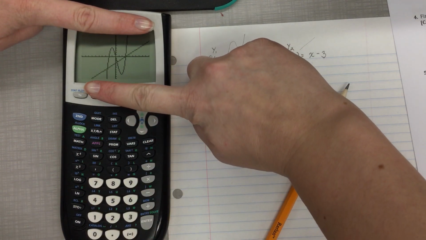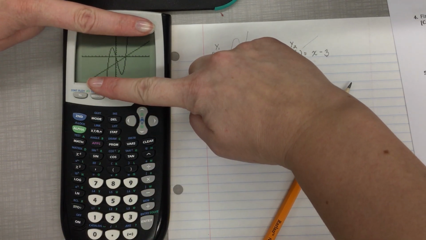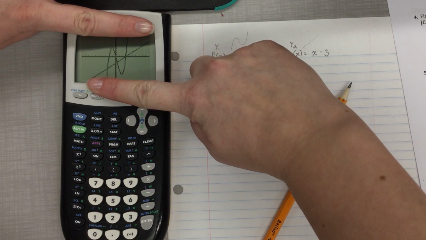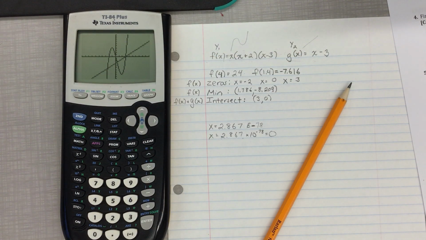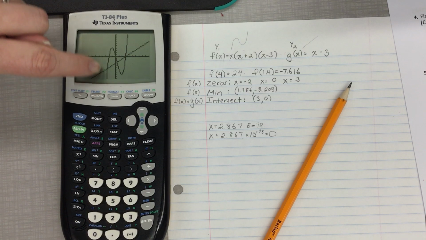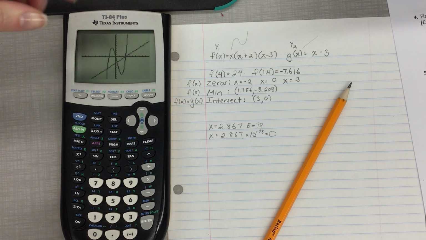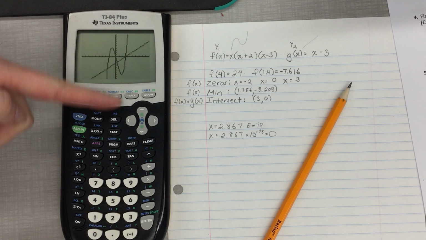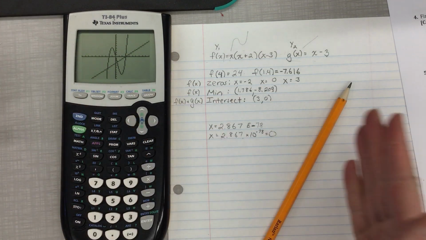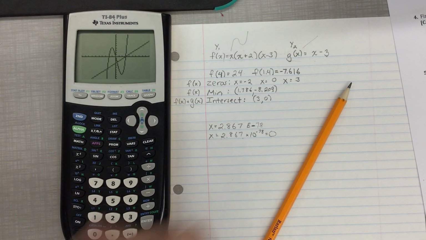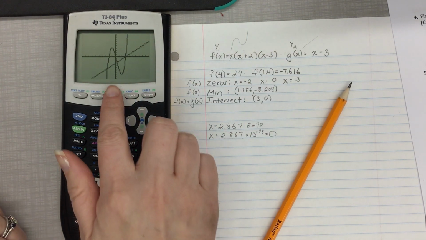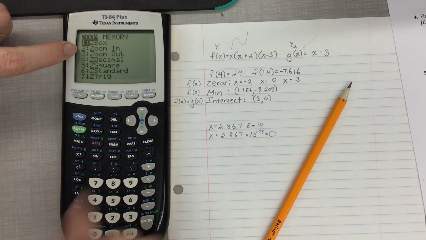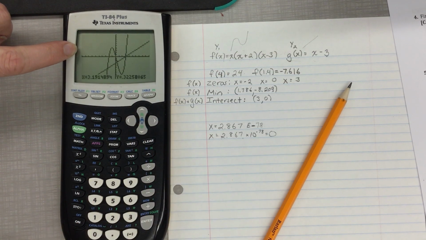Hopefully I'm not making the screen too dark with my fingers. So we would still be able to see our mins and maxes. That is especially valuable if this was very, very tall, taller than y equals 10 and lower than y equals negative 10, very wide, or maybe it's very short and you want to zoom in more. Hitting zoom and then zoom in is really not the best way to do it.